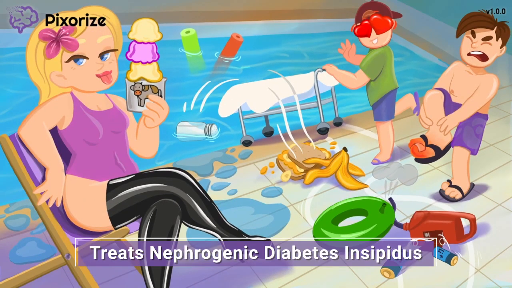Also, it's worth noting that thiazide diuretics can also be used in the treatment of nephrogenic diabetes insipidus, or nephrogenic DI. In case you don't remember, nephrogenic DI describes an inability to concentrate urine caused by defective ADH receptors in the collecting ducts of the kidneys. Now, you might be thinking, don't thiazide diuretics cause diuresis? Well, actually, thiazide diuretics have a paradoxical antidiuretic effect in nephrogenic DI.